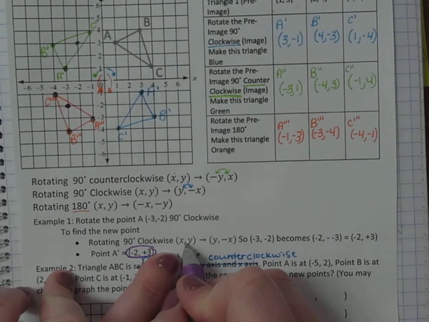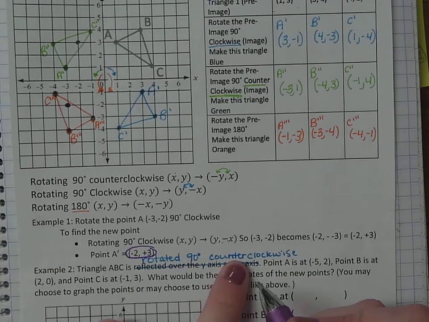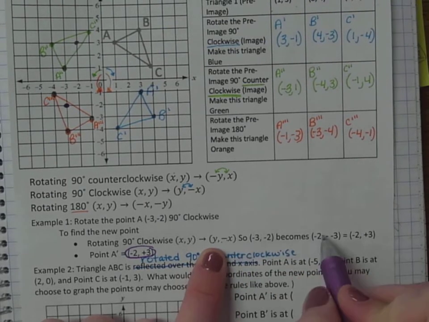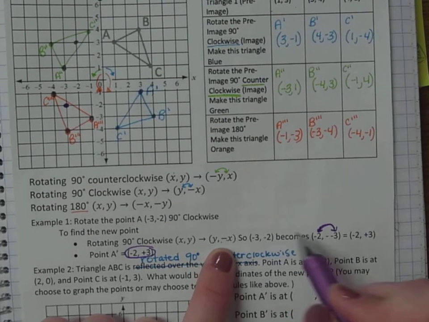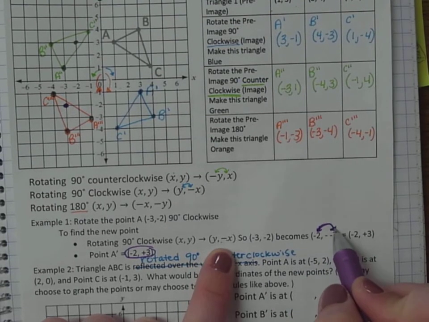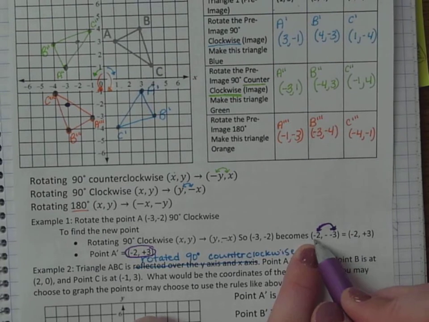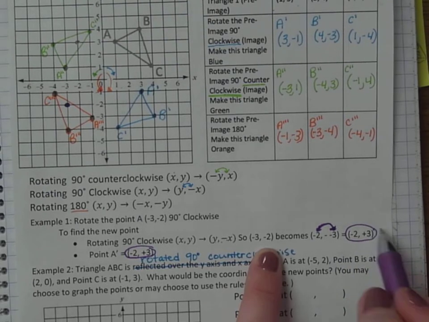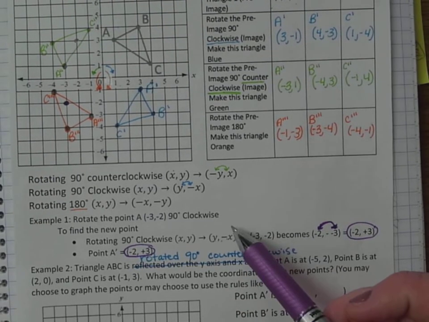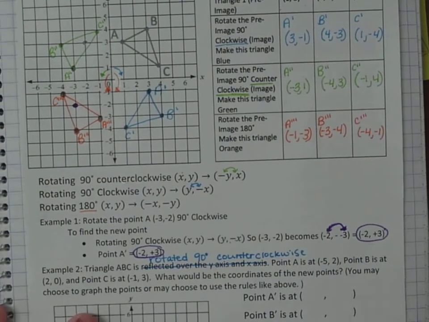But if we look at (x, y), it will become (y, -x). So you switch them, and then you change the value of the previous x. So it would be -2, and then the opposite of -3, which is positive 3. So that's how you get that answer if you were using rules. You do not have to use the rules though. You can always get graph paper and just graph them yourself.